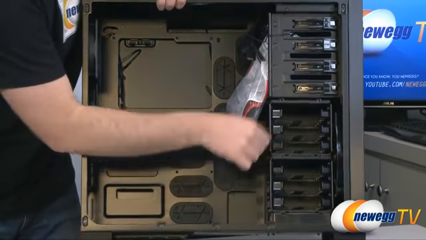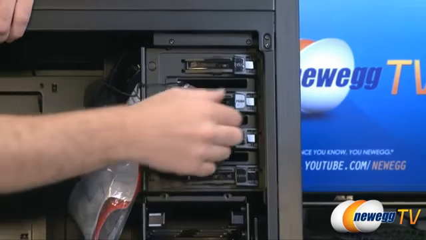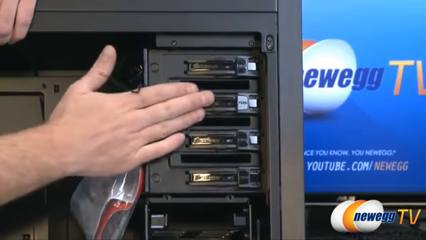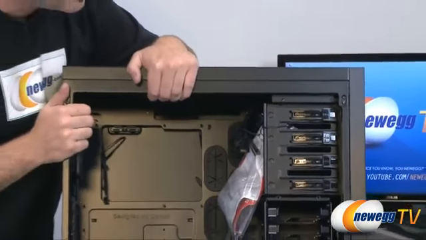bolt or unbolt anything. Finally, they have a similar system up here for your optical drives. It's got a latching system. You slot the drive in the front of the case, pop that down, and it's held in place without the need for any bolts or screws or anything like that.